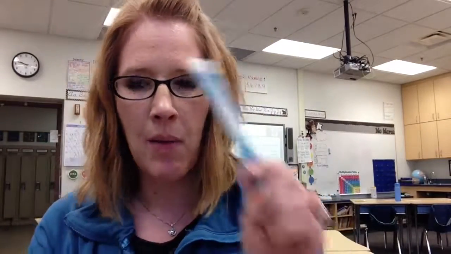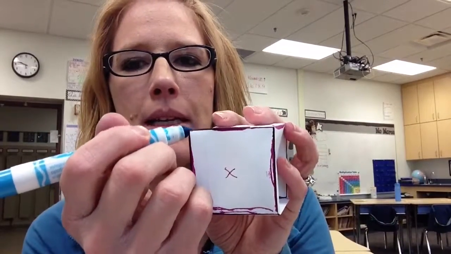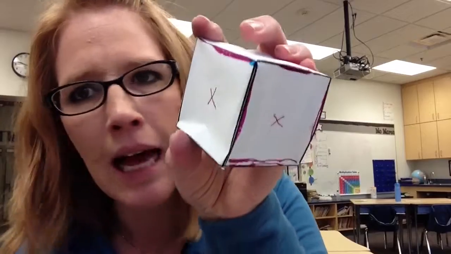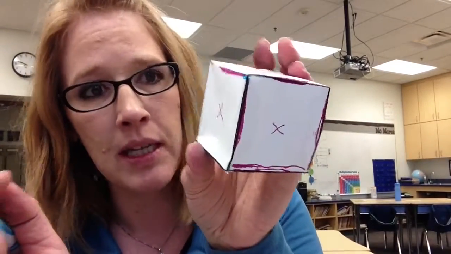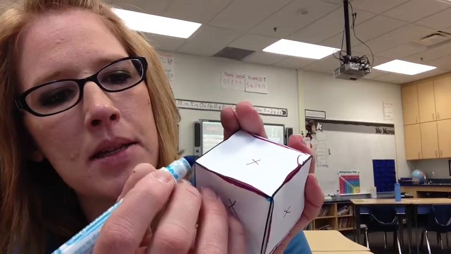Now, this time I want you to put away the first color that you were using, get out your second marker or highlighter, whatever it is you decided, and let's count the vertex. What you're going to do is just circle a little bit so you can see that it's colored. Now, I didn't put a lot. You don't need a lot, just enough to know that you counted it. So again, do that for every corner as you count.